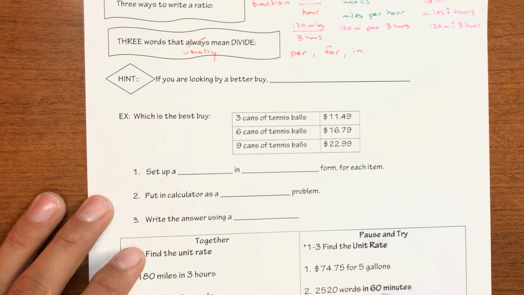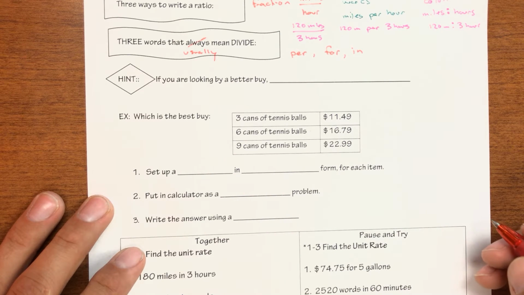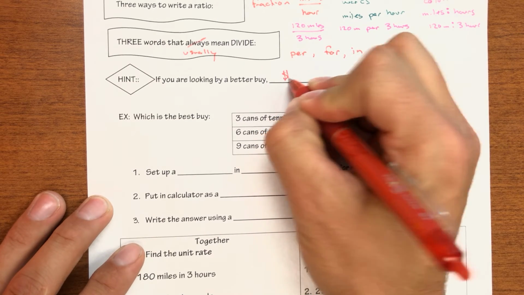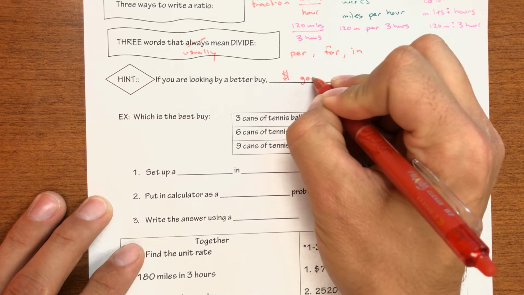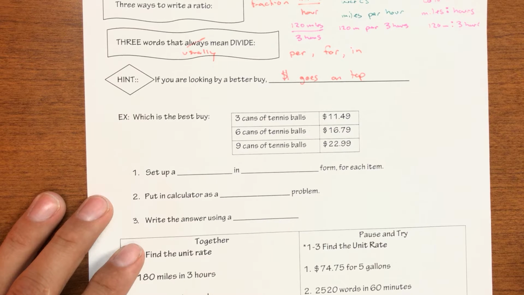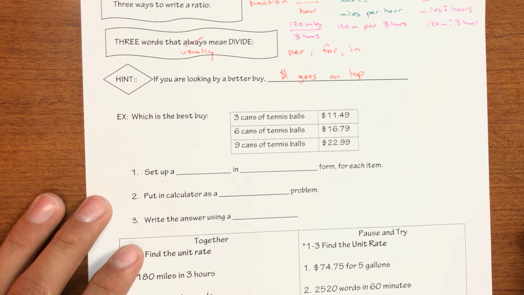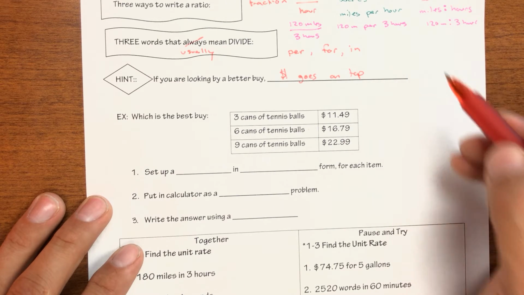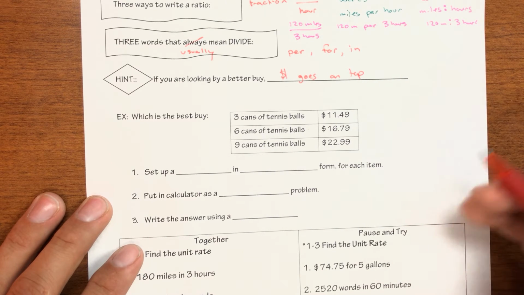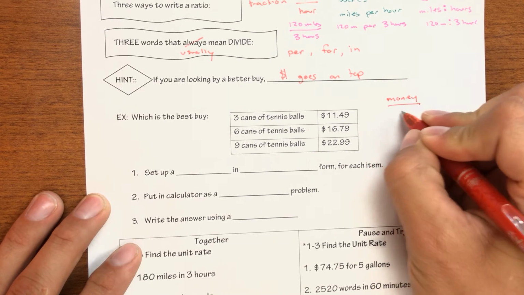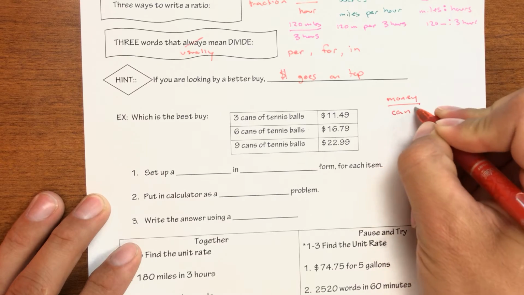And when we're looking for the best price, when money's involved, money usually almost always goes on top. So if you're looking for a better buy, you can assume that money goes on top of your ratio. So what I mean by that is when I'm writing a comparison, I want money to be what goes on top, which means the tennis balls are going to go on the bottom.